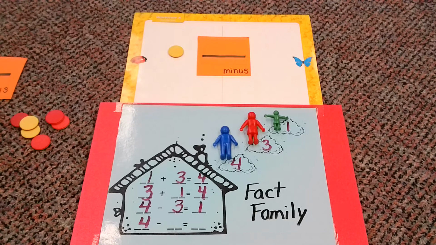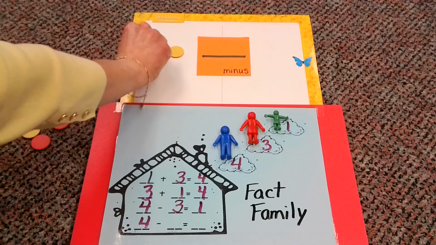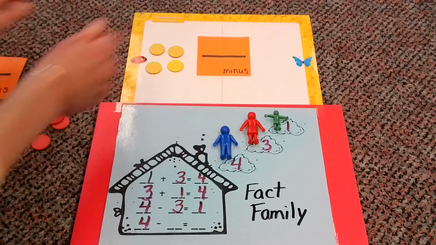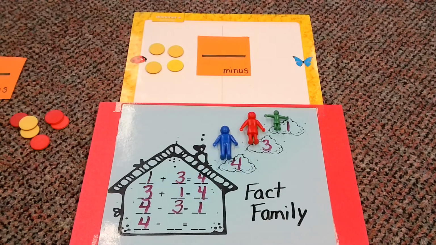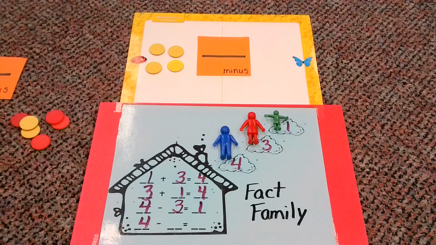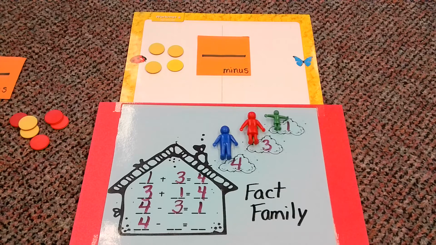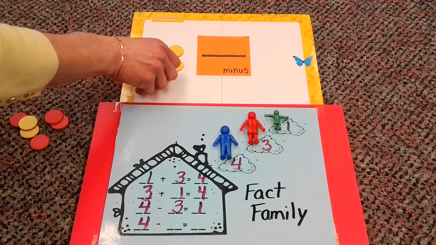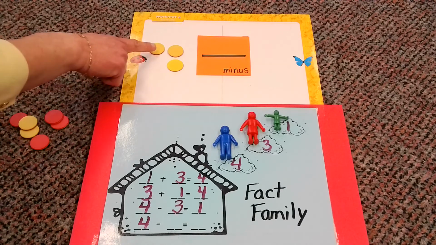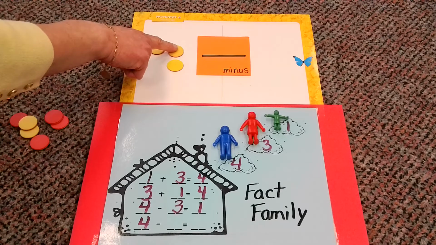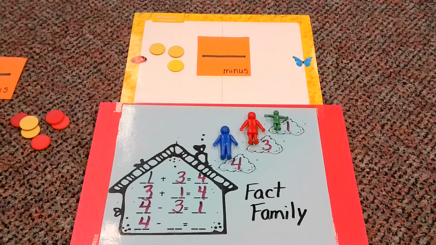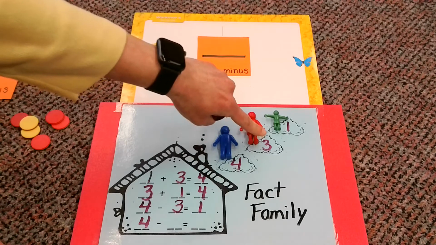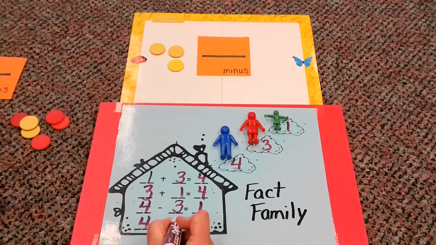All right. Now let's be a trickster. Let's switch it up. I don't want to take away mom this time. I want to take away baby. I want to take away the 1. 4 take away 1 is 1, 2, 3. And we found out it was mom. So 4 take away 1 equals 3.